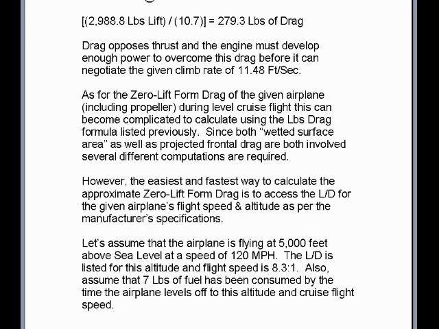As for the zero lift form drag of the given airplane, including the propeller, during level cruise flight, this can become complicated to calculate using the pounds drag formula listed previously, since both wetted surface area as well as projected frontal area drag require several different computations, including the applicable drag coefficients.